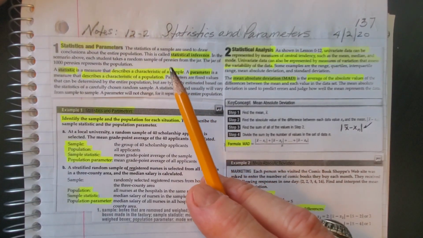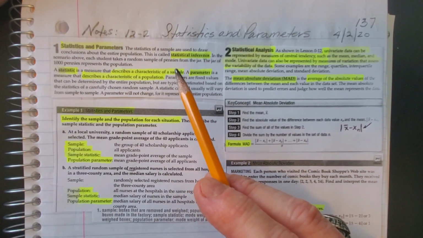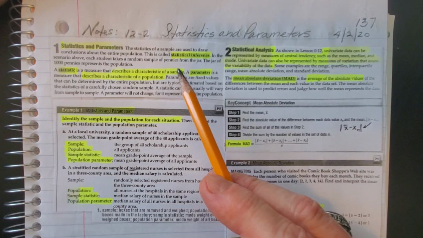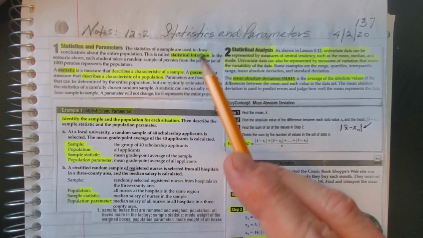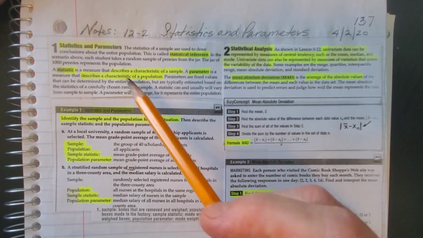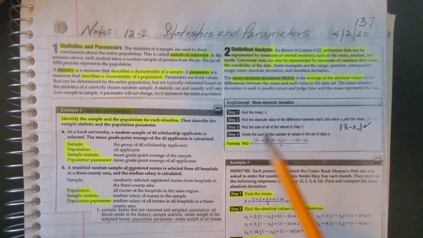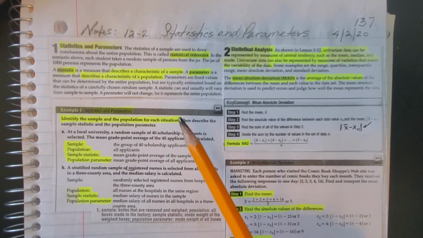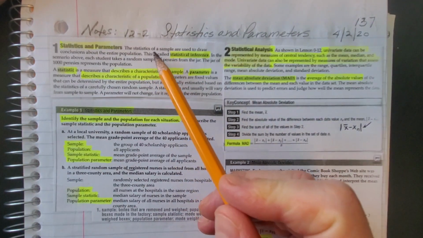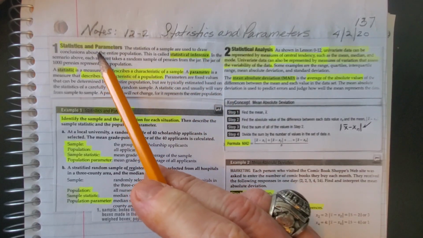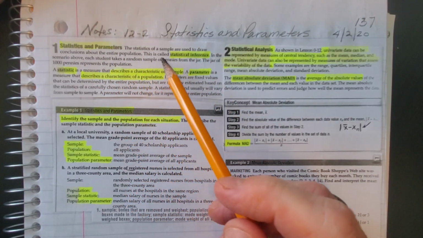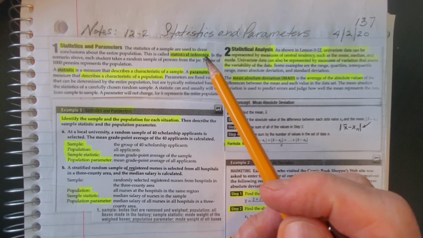So this is Monday, the 6th of April. This is all about MAD, so statistics and parameters. I'm going to read through a couple of these things, and I'm going to get into MAD, mean absolute deviation. The statistics of a sample are used to draw conclusions about an entire population. This is called a statistical inference.